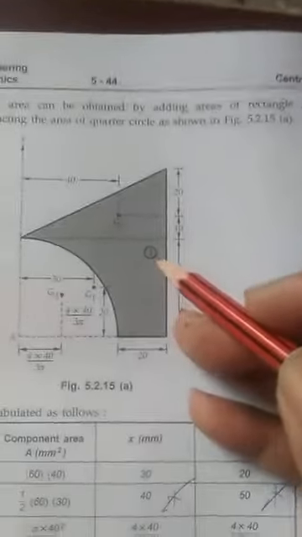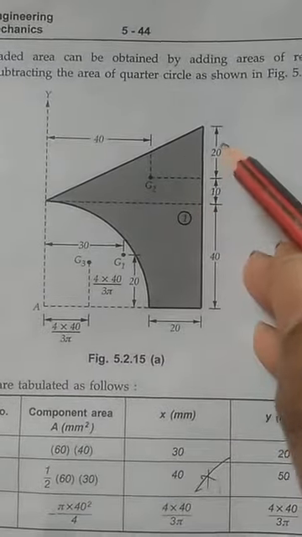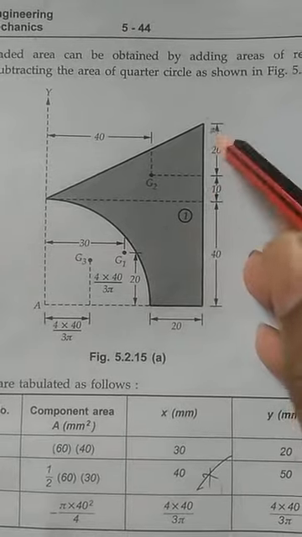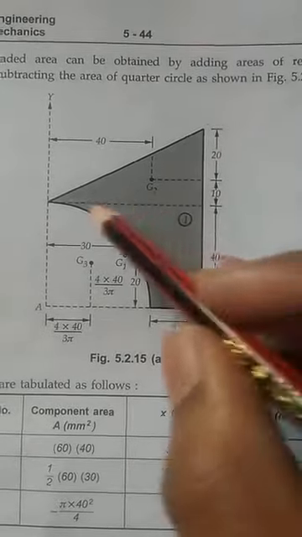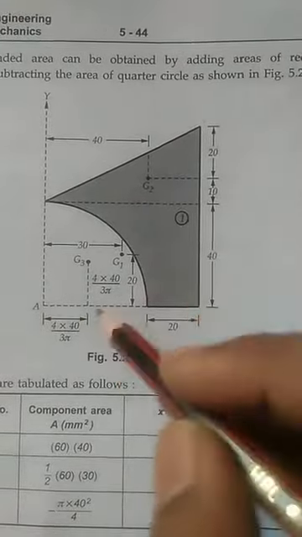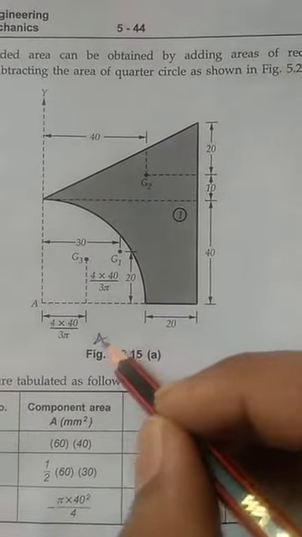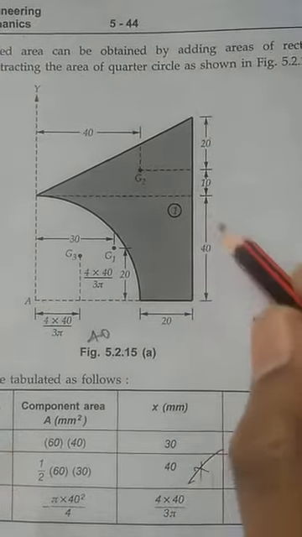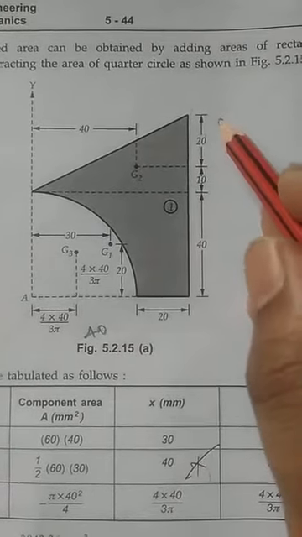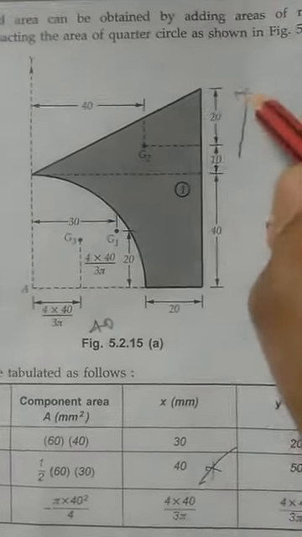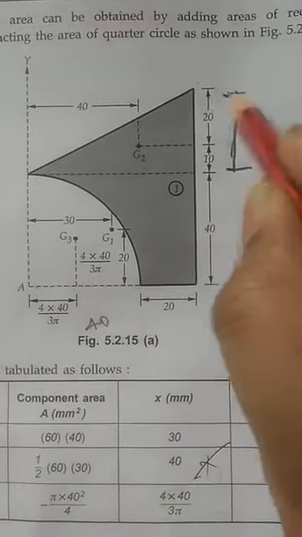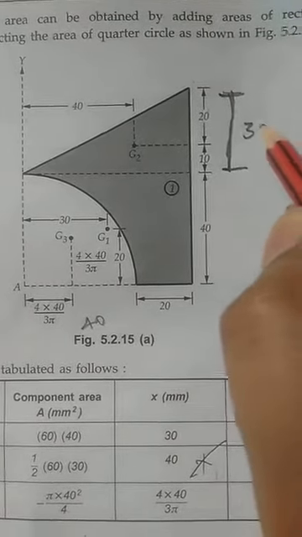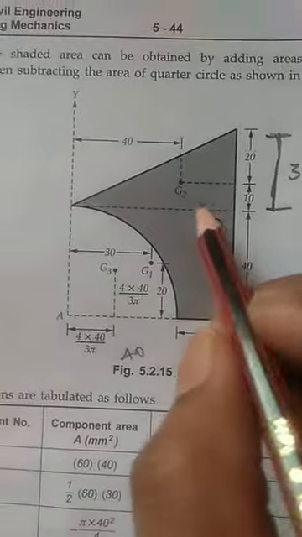So this is how we find the area. You see here, the total height is 30, and the length from here to here is 40, from here to here it is 40, from here to here it is 60. This is 40. The total height from here to here is 30. Okay, so you should know this.